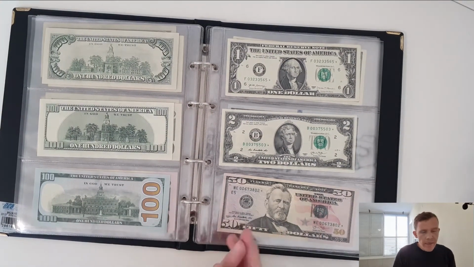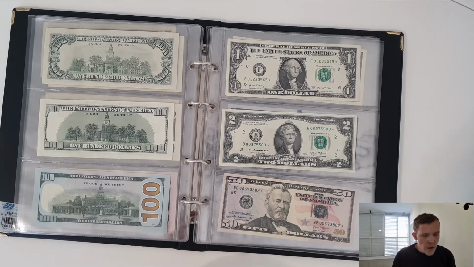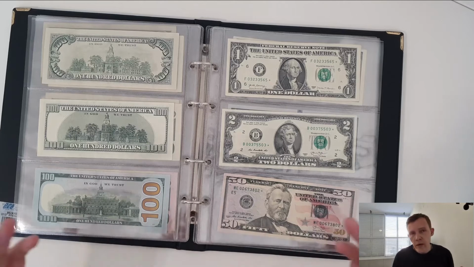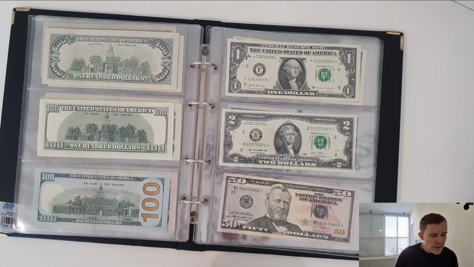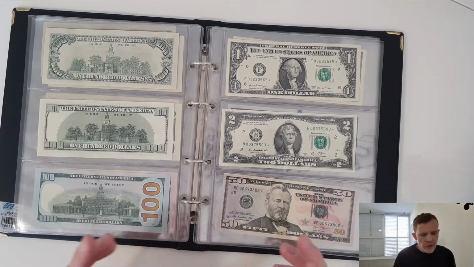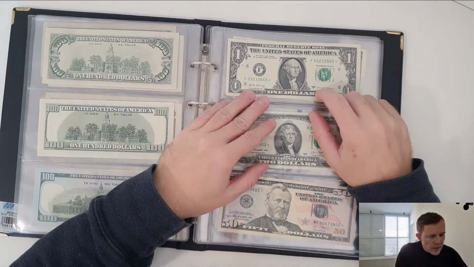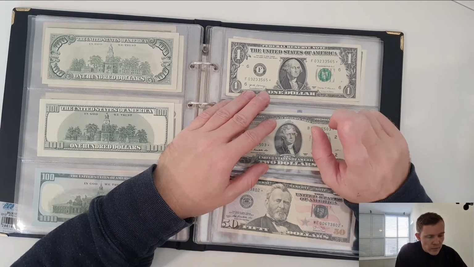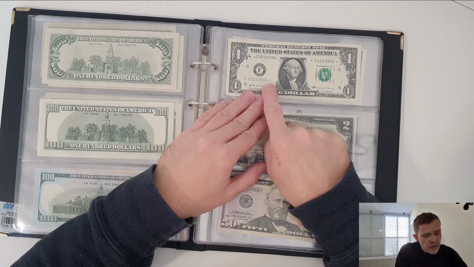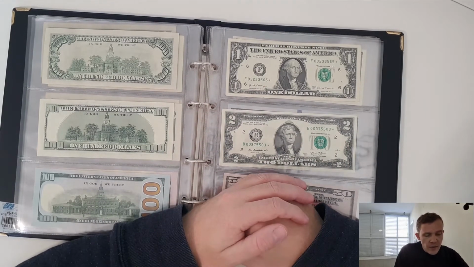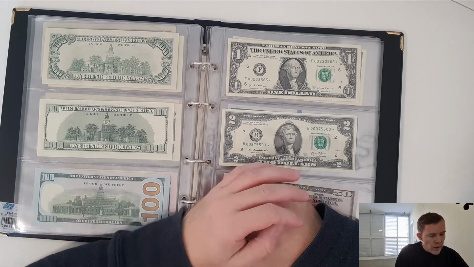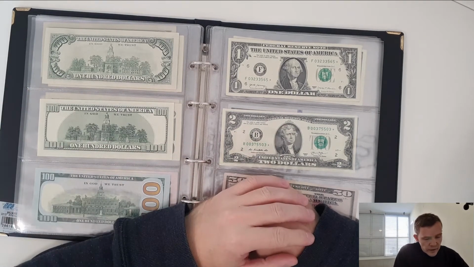But I have a little bonus for you also. This is, I would say, the most valuable banknote of dollars that I have. People love to collect it because it's a rarer one. It's the star notes. Let's go to the main point of this star. This star is something that people are looking for. I also collect this because I like it.